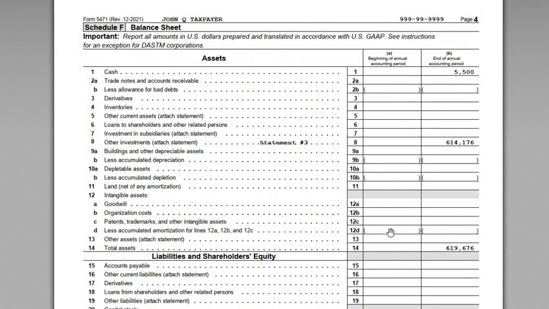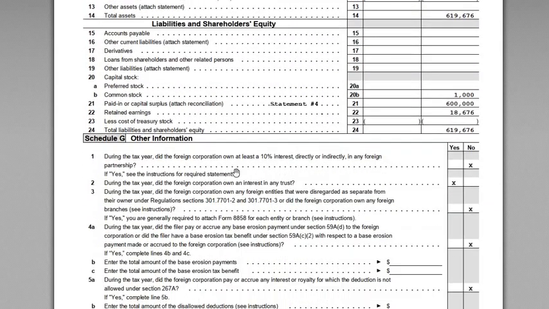Okay, so all right, so that covers Schedule F. I hope that was helpful. So now we are going to move on to the next one down the line, and that is going to be Schedule G, other information, and all the various questions and additional worksheets that come along with Schedule G.